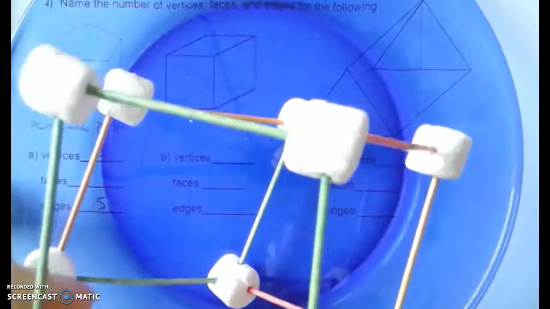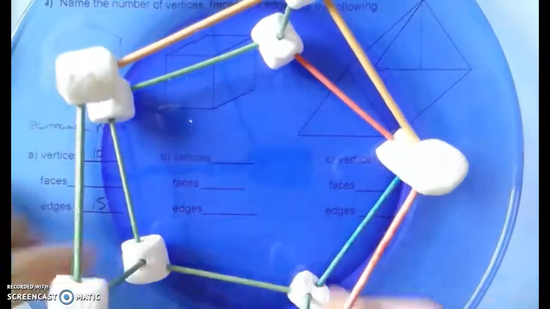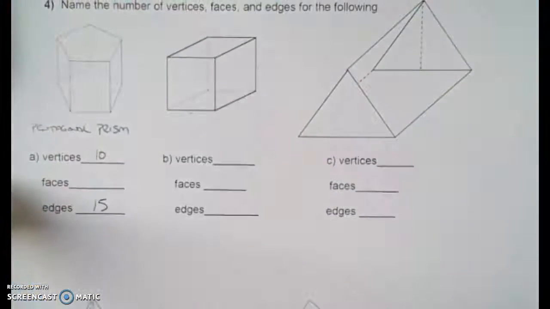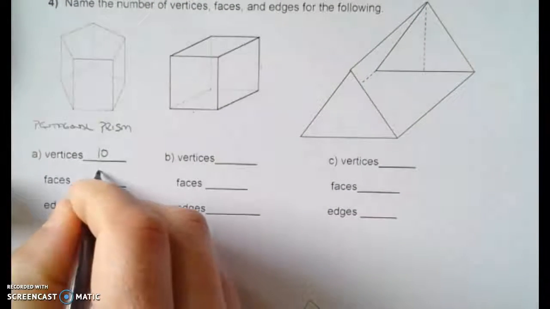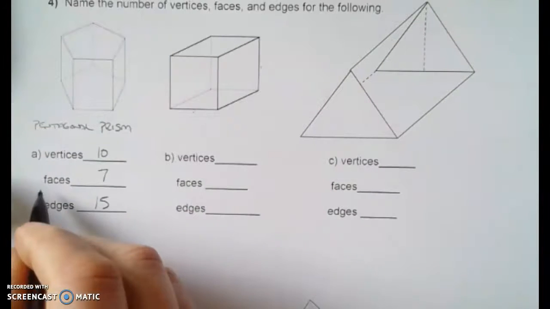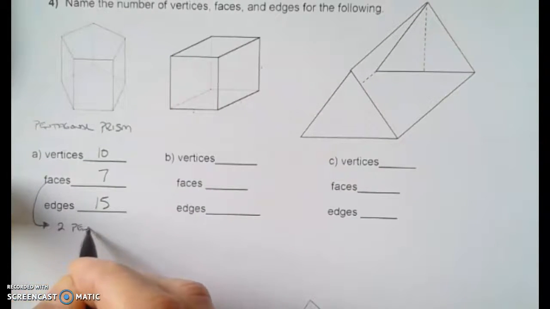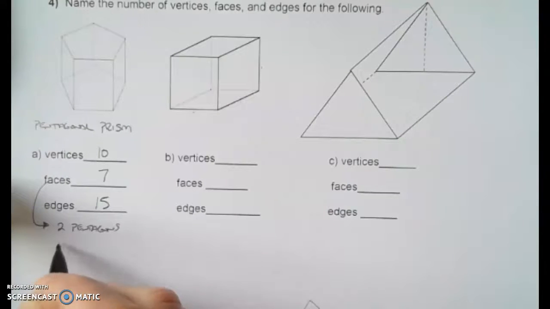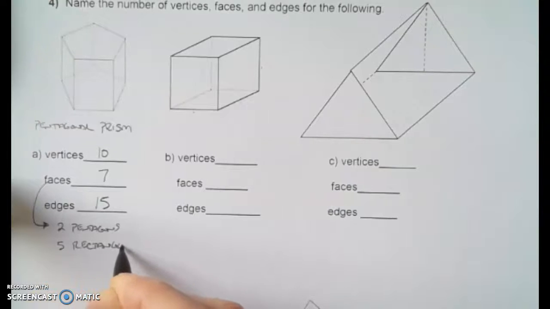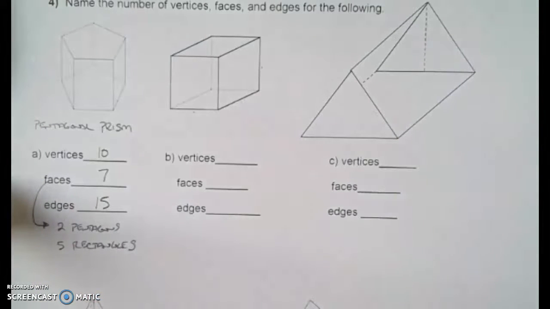So there's 5 rectangles and 2 pentagons, which is going to be a total of 7 faces. There are 7 faces here. And again, I can say that it's 2 pentagons and 5 rectangles. Okay, so this is for your pentagonal prism.